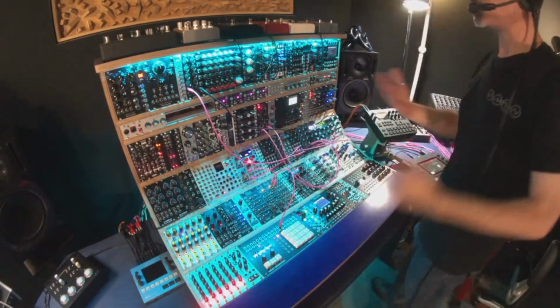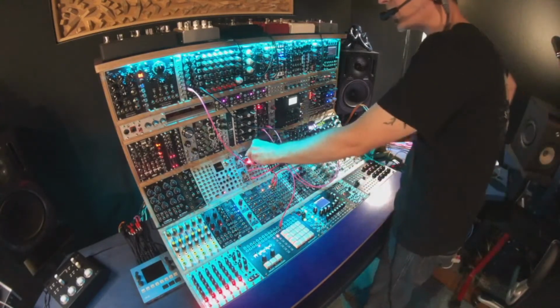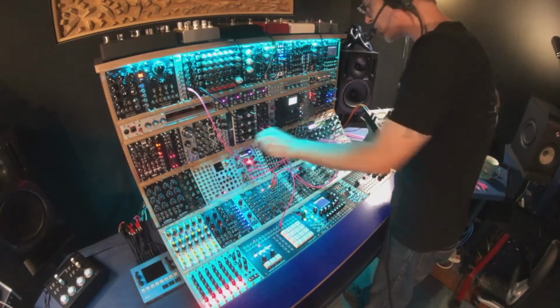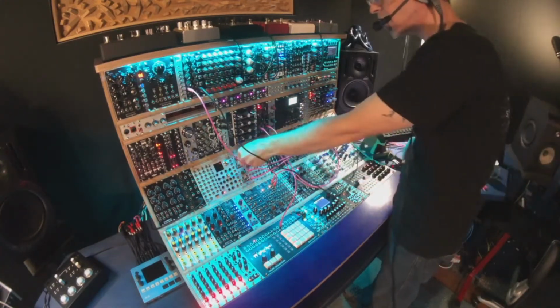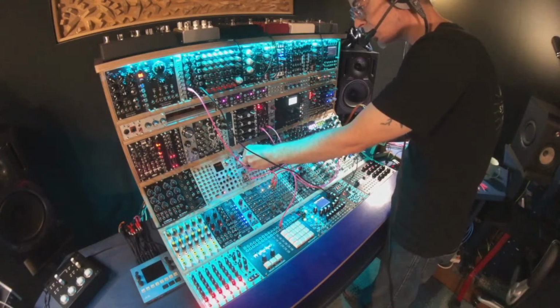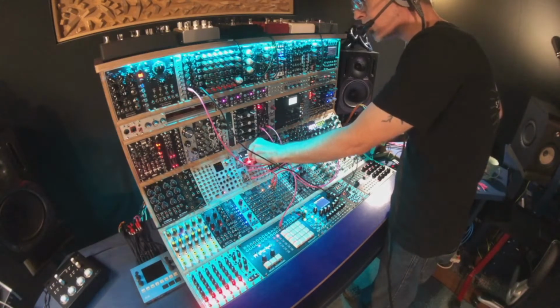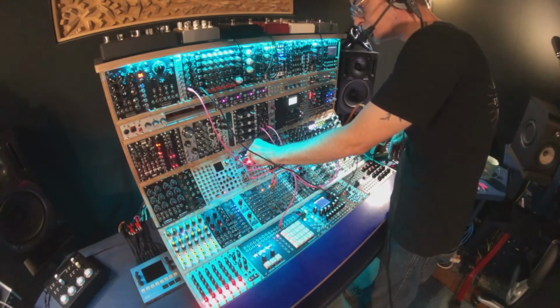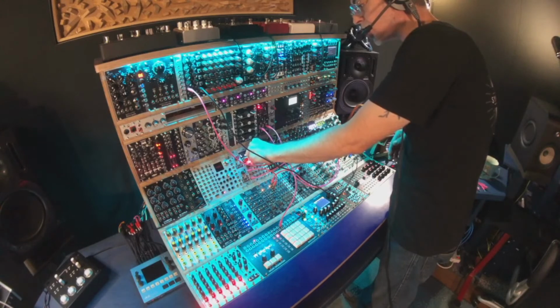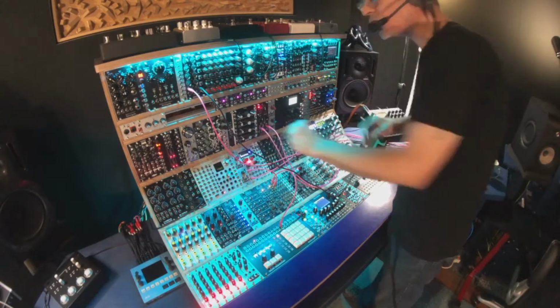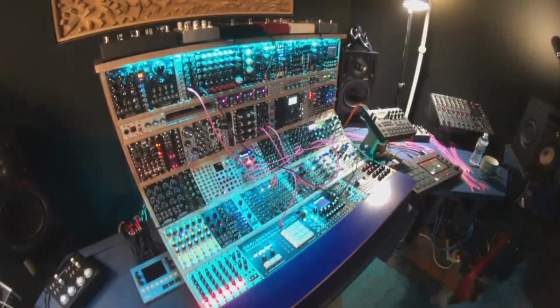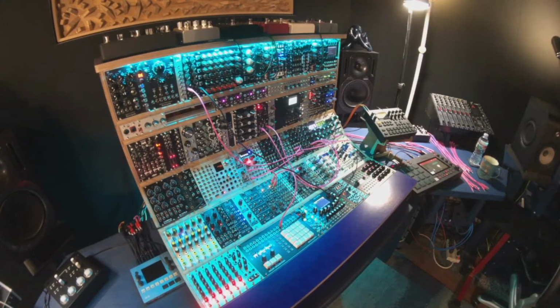What I can do is adjust the length of the envelope that is opening our VCA. So if we wanted to, we could have a really long type of sound, or a really, really tight, tiny little bit of a click type of sound. Can you guys hear that okay? Let me see if I can bring that level up now.